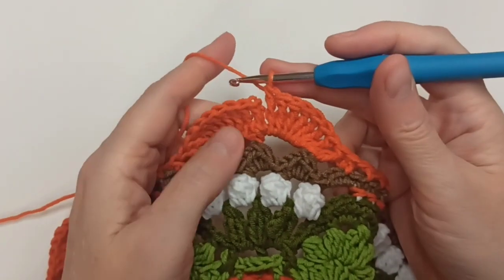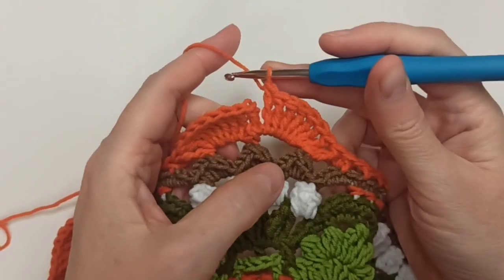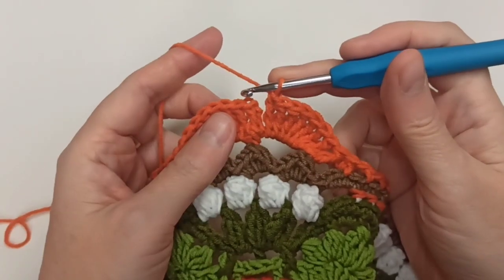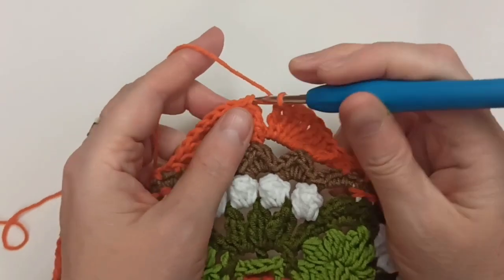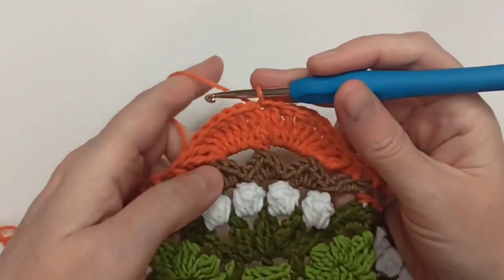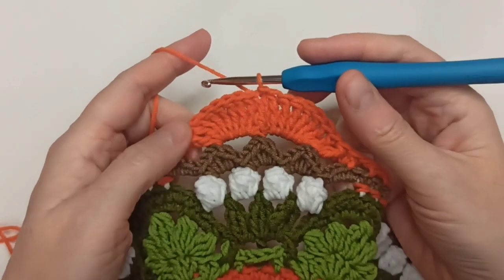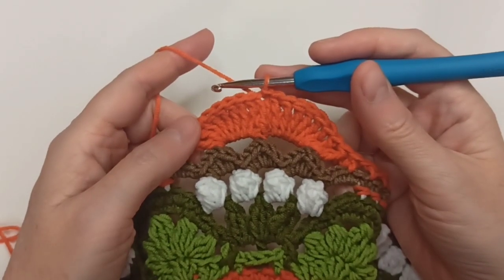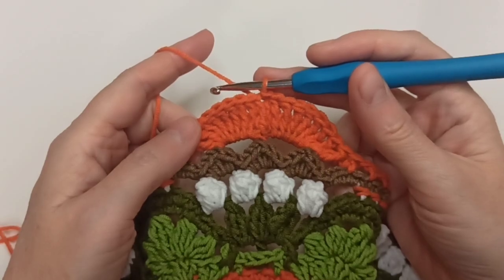Okay, and I'm about to finish round 18. Last elements were 7 treble crochet, and then slip stitch in first front post treble crochet. Round 18 is done. Please do not fasten off. Next round will continue with the same color.